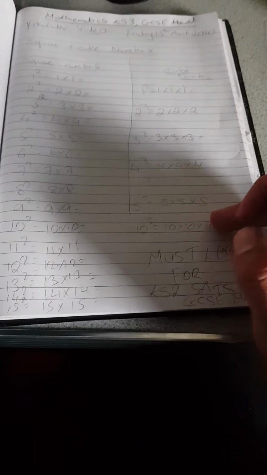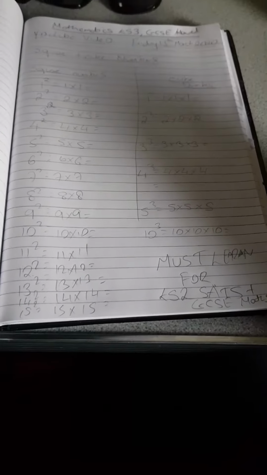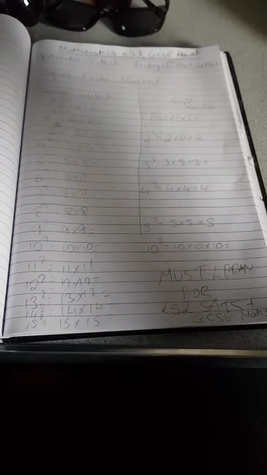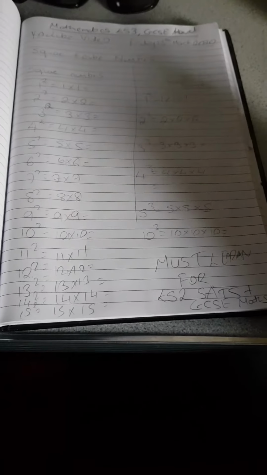Right guys, today's video I thought I would do a short video on square and cube numbers. I will go through the square numbers and the cube numbers. This is aimed at Key Stage 2, Key Stage 3 and also GCSE level maths.